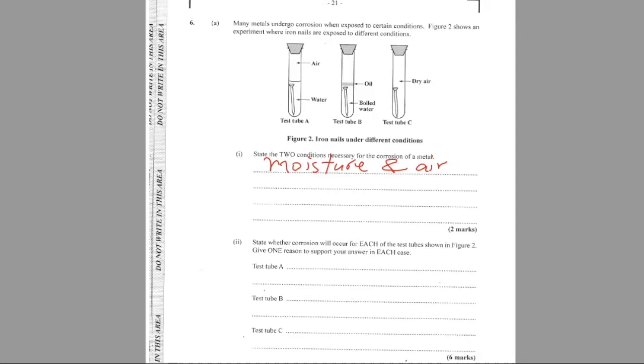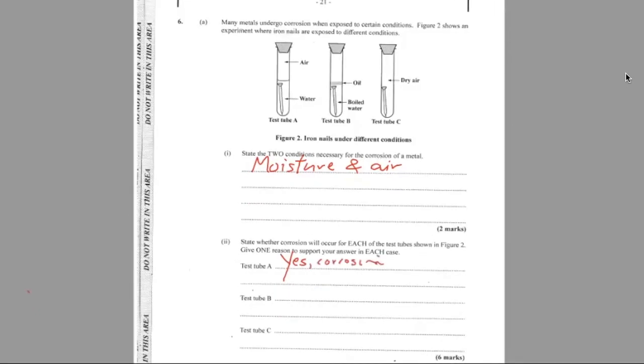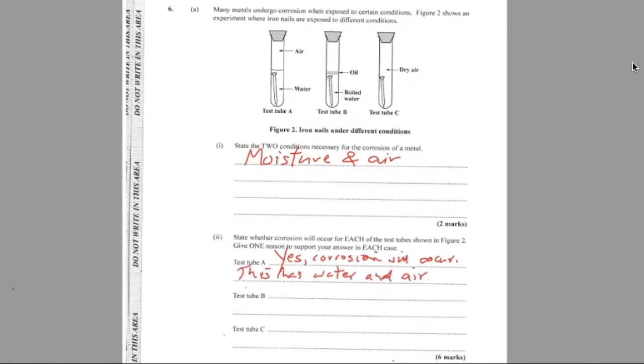All right. Part 2. State whether corrosion will occur for each of the test tubes shown in figure 2. Give one reason to support your answer in each case. So test tube A, that has water and air. Yes, corrosion will occur. This one has water and air, the two conditions necessary for corrosion.